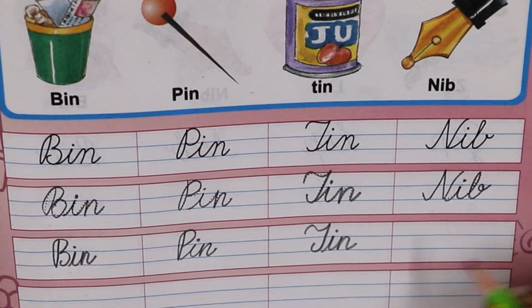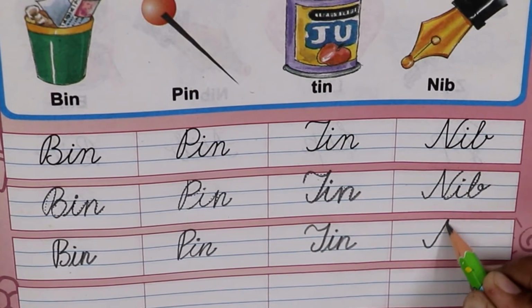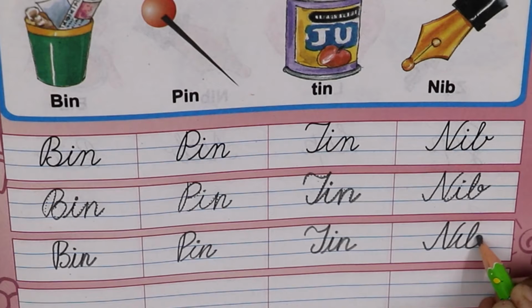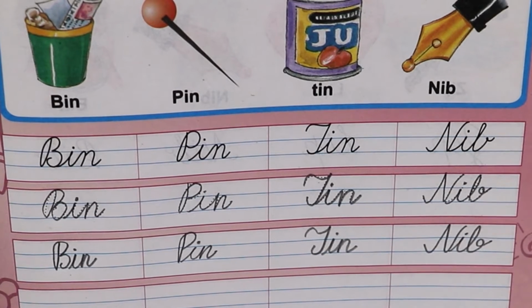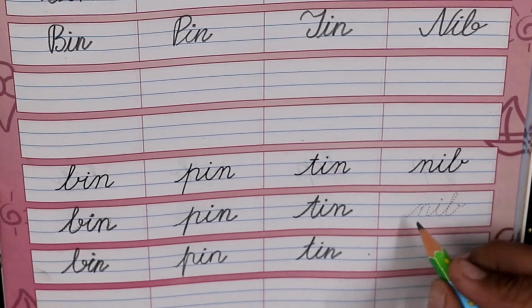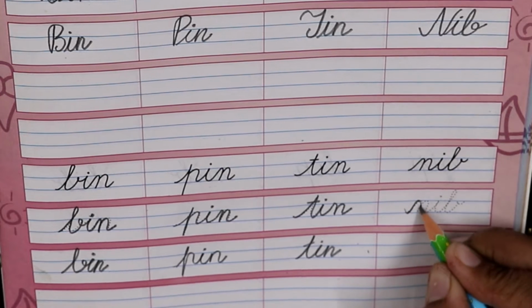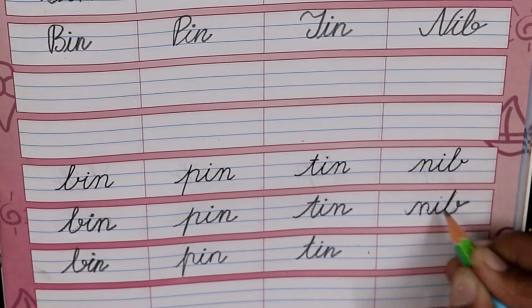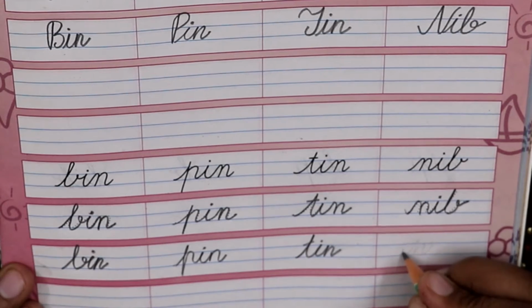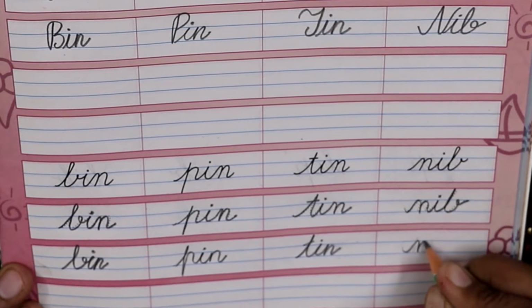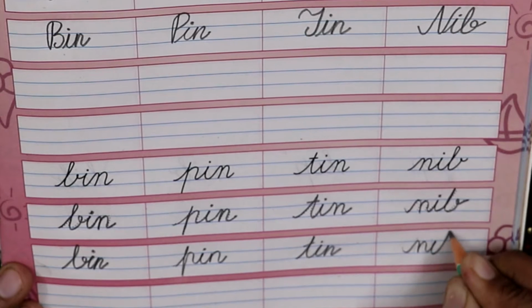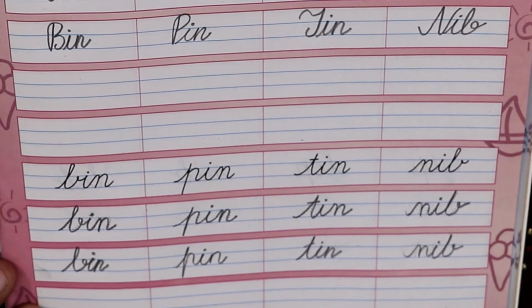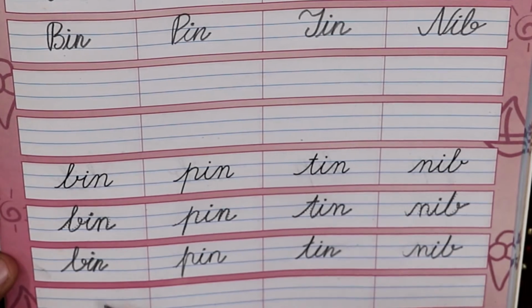N-I-B, nib. N-I-B, nib. Now N as small. N-I-B, nib. Now once repeated.